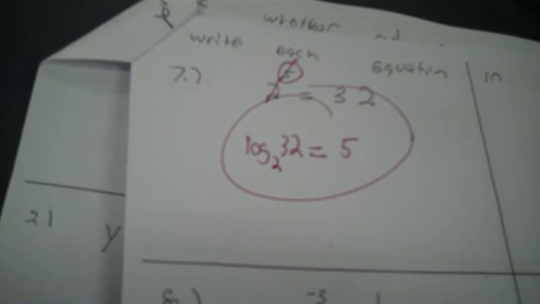Okay, now this one says write each equation in logarithm form. This is kind of a short little procedure you have to memorize. Write the word log over here, and what you're going to do is circle your power. You bring that over. Now the base of the fifth power 2 is what I put on the bottom right. And then I put 32 after the log base 2, and that's all you do. You're just converting it into another notation.